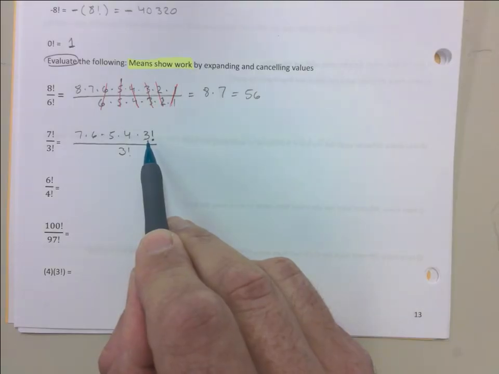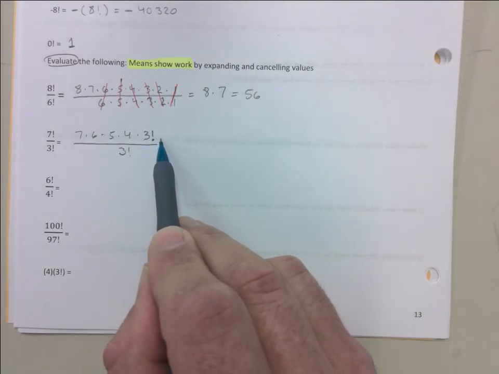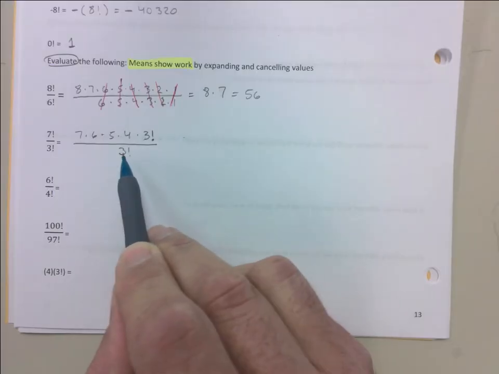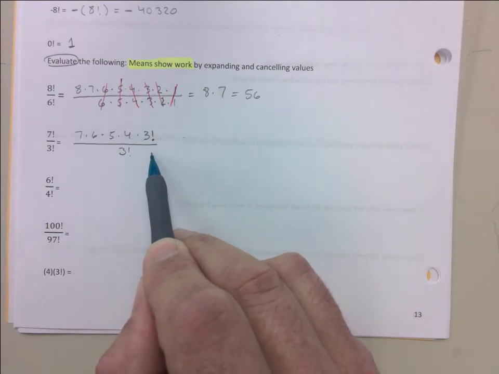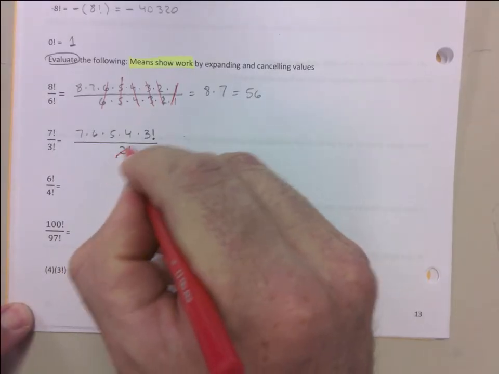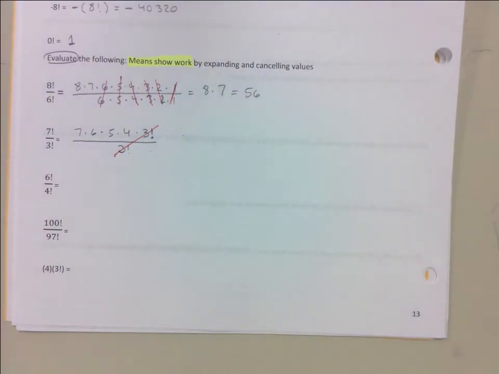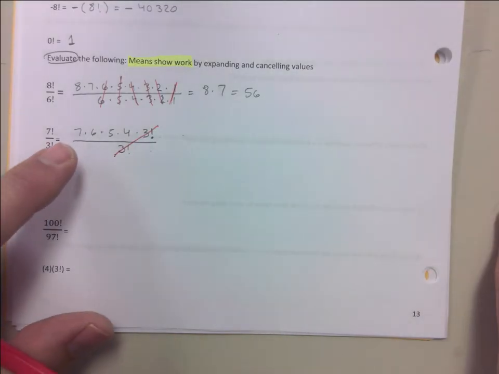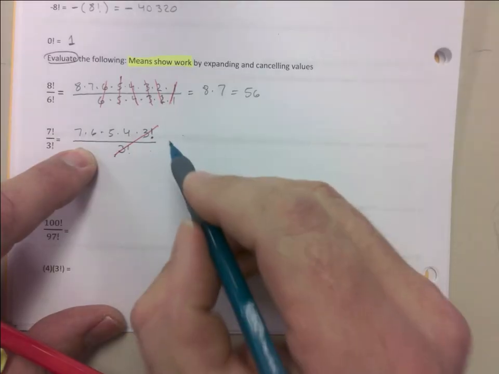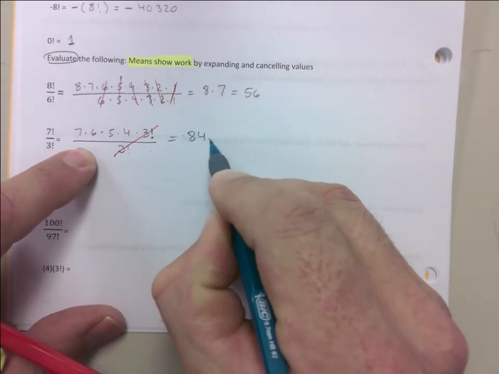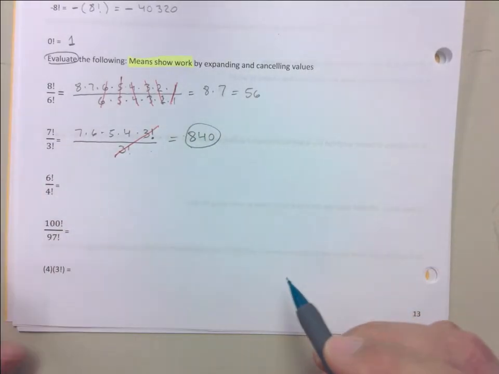What comes after the 3 technically? Times 2 times 1. What's going to happen to the bottom? It's going to be the same, 3 times 2 times 1. So instead of writing that all out, I will just cancel them out there already. Like, why bother writing out the whole thing? Okay. So that's 7 times 6 times 5 times 4. That's 840 is your answer there.